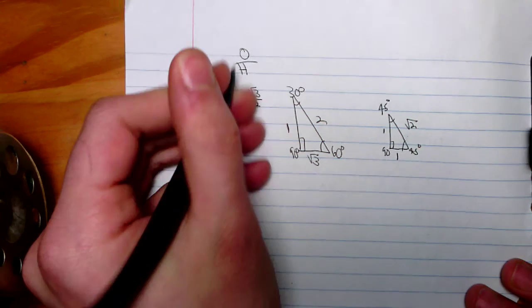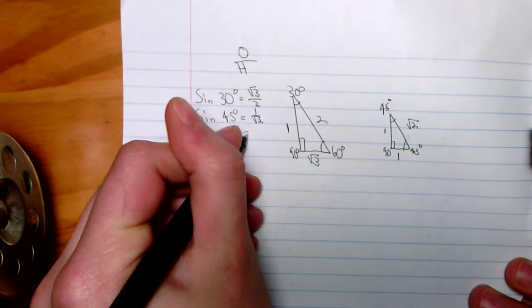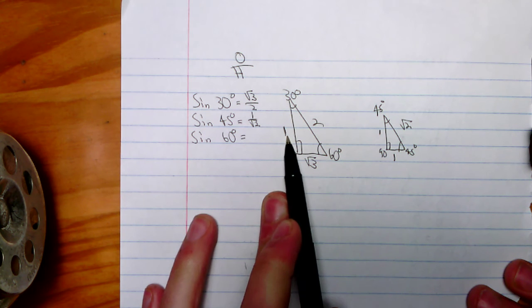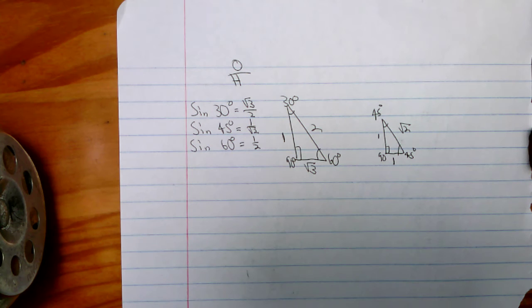Hypotenuse side is 2. Sine of 45 is 1 times root 2. 60 is, well, if you take 60, the opposite side is 1. The hypotenuse side is 2, so it's 1 over 2. So these are little shortcuts.